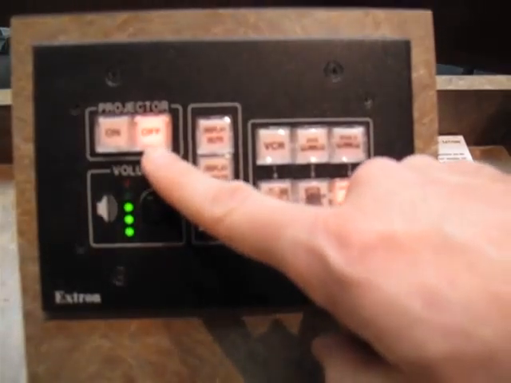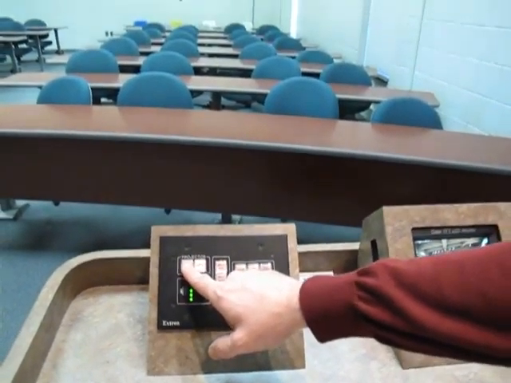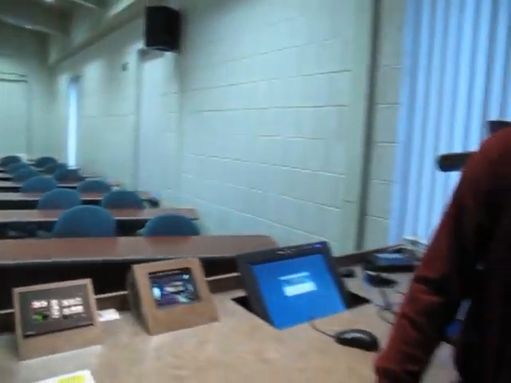In the upper left-hand side is our projector area. Right now, off is highlighted. I'm going to go ahead and press the on button. And that's going to power on the projector for us that's in the front of the room. It does take about a minute for that projector to power up.